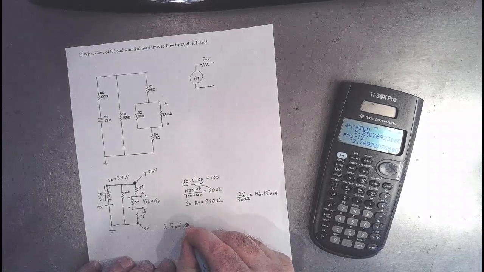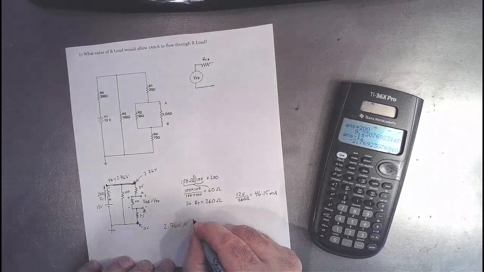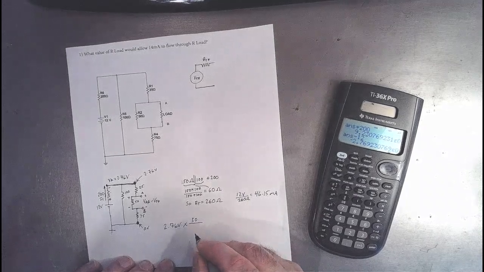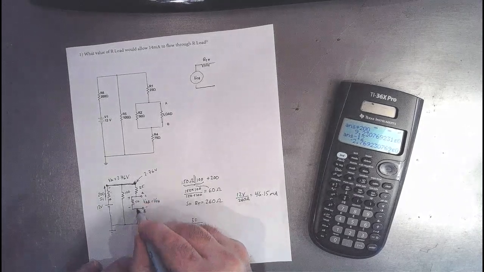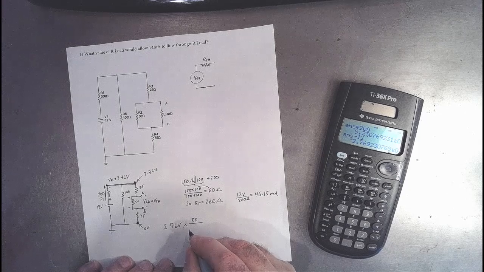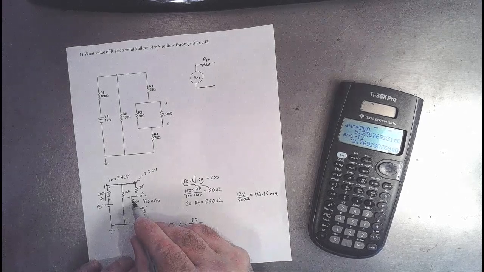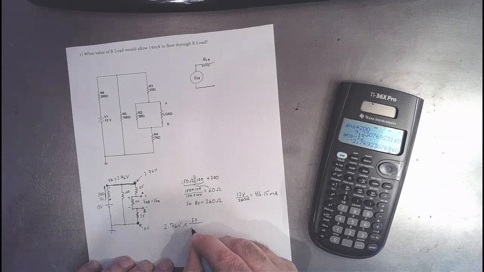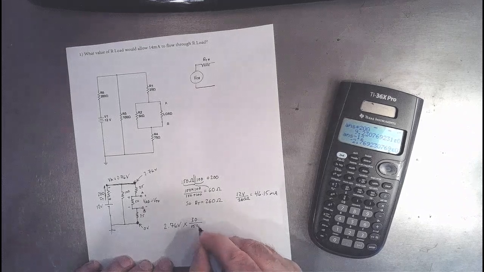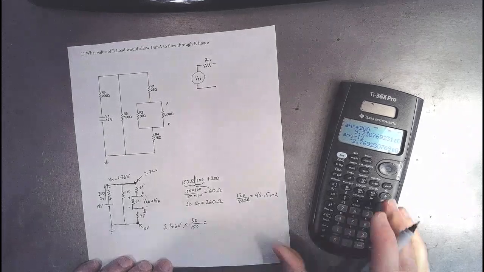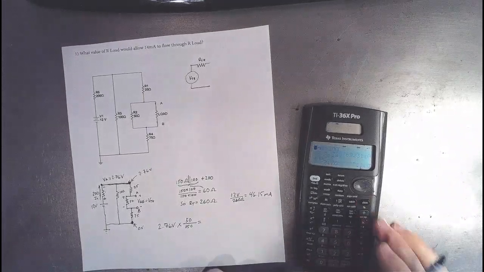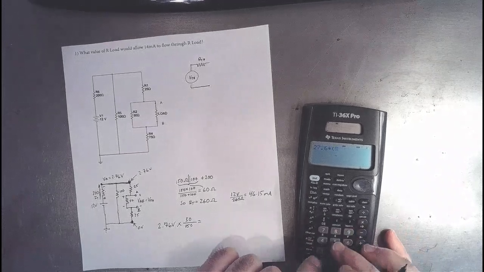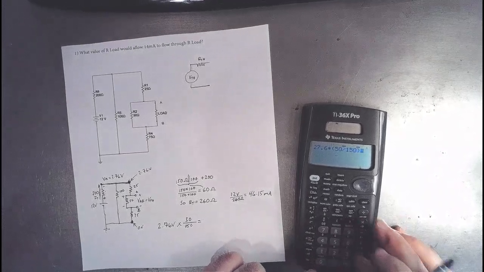And we are multiplying that by, this is the one that we are looking for the voltage across. And the total of this whole divider is 75 plus 50 plus 25. So that is 150. And let's see what the voltage is across the 50 ohm. 2.76 times 50 divided by 150.